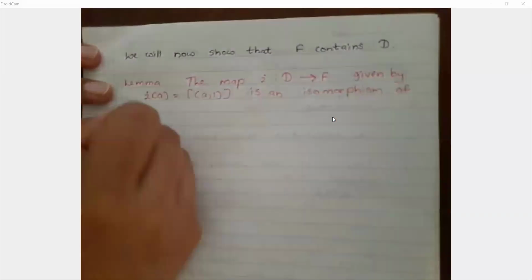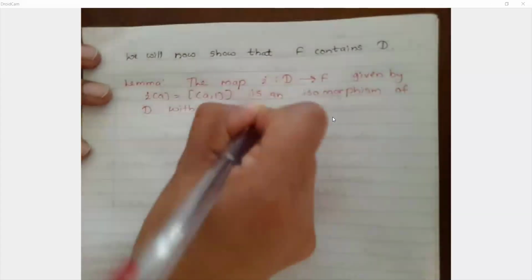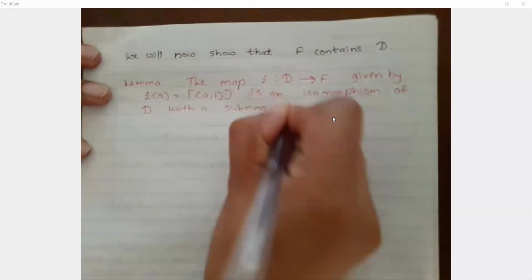Equivalence classes of pairs of elements in D. So this we will map to the element A1 in F, is an isomorphism of D with a subring of F, sorry. So this is embedded in F. D is isomorphic to some subring of F.